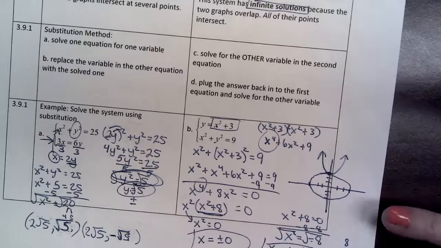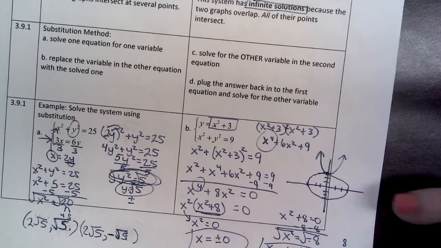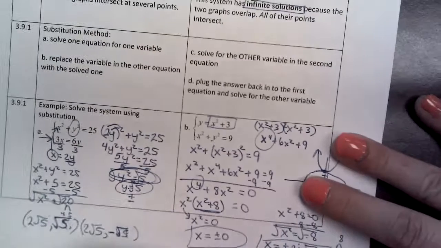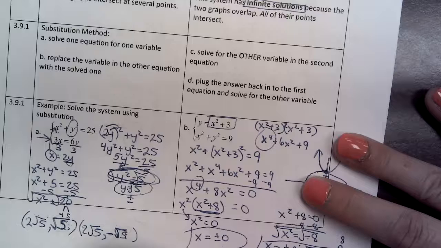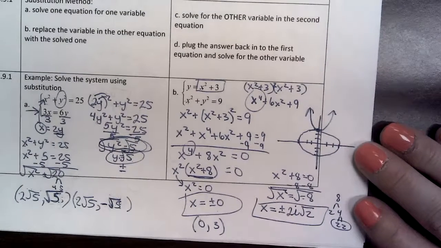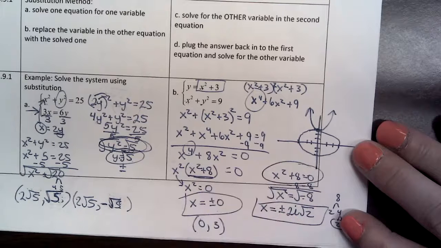So now we've got our x's. Now we're going to have to plug it back in and get our y values. So if we plug 0 in here, we get 3. So our points are going to be 0, 3. And if we plug this plus or minus 2i square roots of 2 in, or we can just plug x squared, we know x squared equals -8.